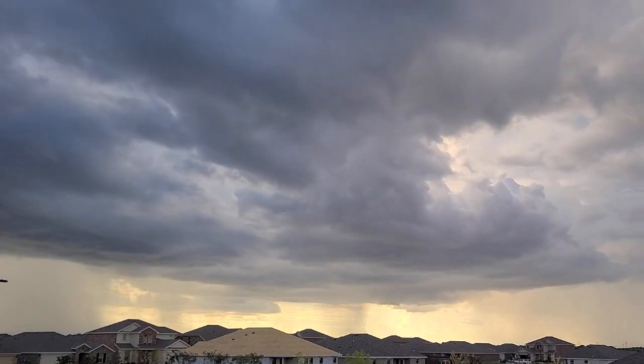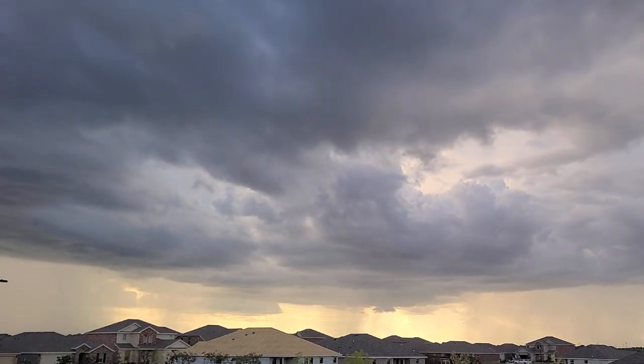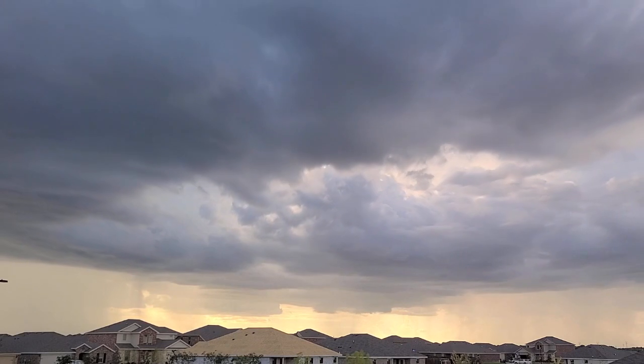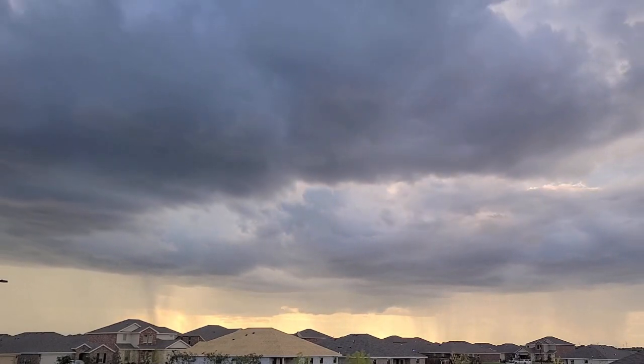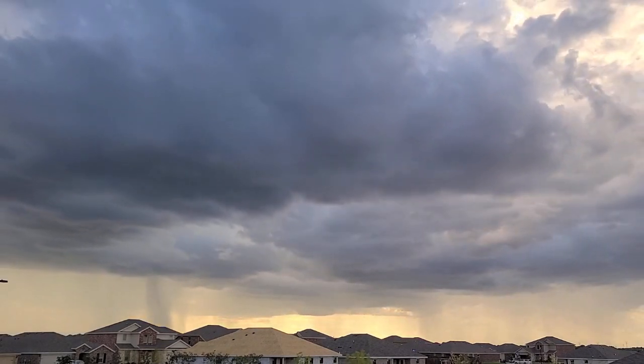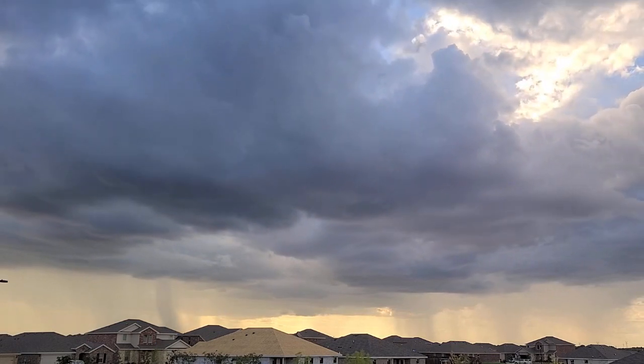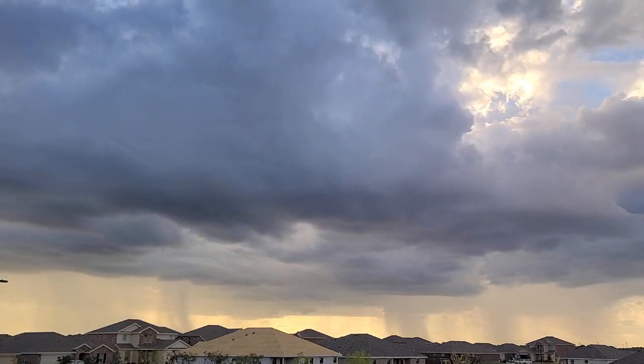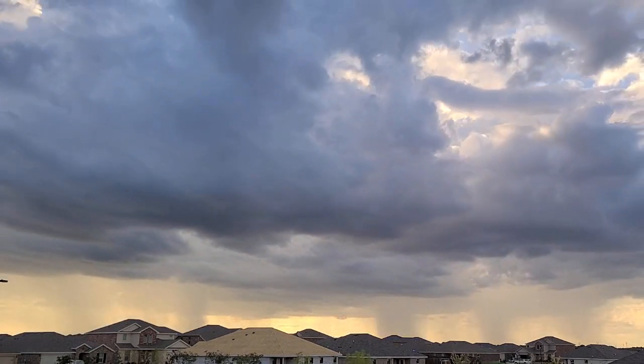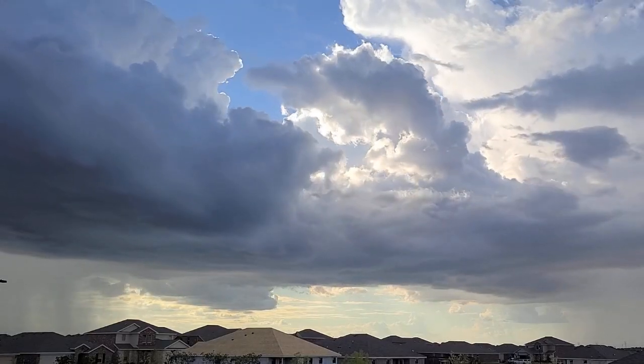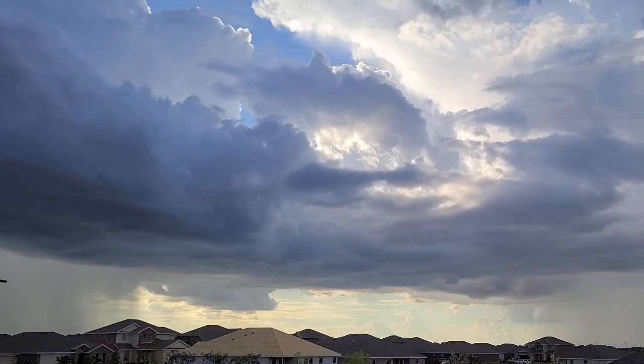The formation of water droplets within a cumulus cloud is influenced by the presence of condensation nuclei. Condensation nuclei are tiny particles suspended in the air, such as dust, pollutants, or aerosols. These particles provide a surface for water vapor to condense onto, forming cloud droplets. The concentration of condensation nuclei affects the number and size of cloud droplets within a cumulus cloud.